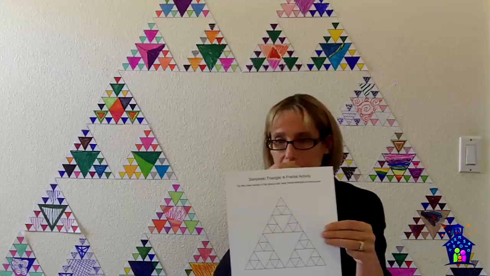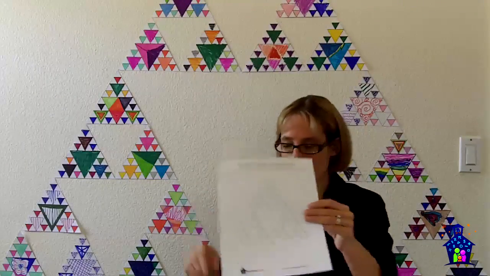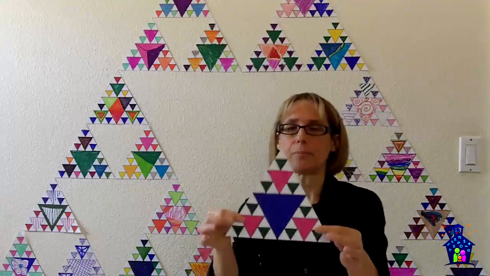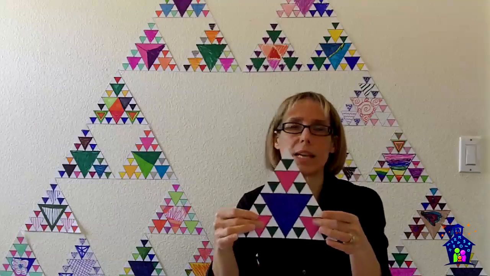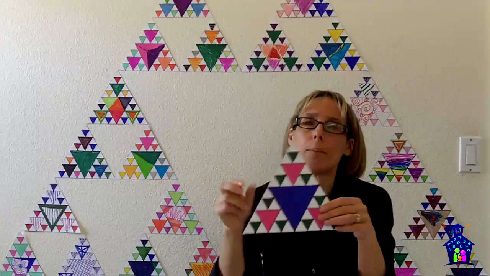Basically that's it. They just color in all the inverted triangles, and then they cut that out. When it's done, it's going to look something like this. Then they're going to give this to the station facilitator, and the station facilitator is going to add it to the Sierpinski triangle that they're building on the wall. Super fun and super cool.